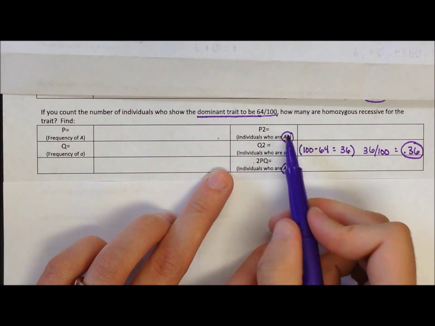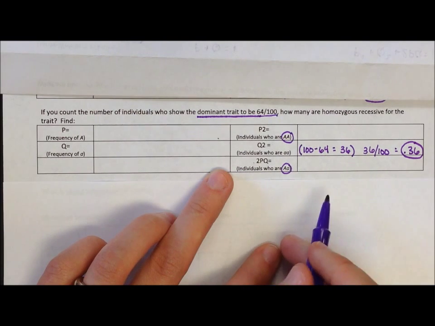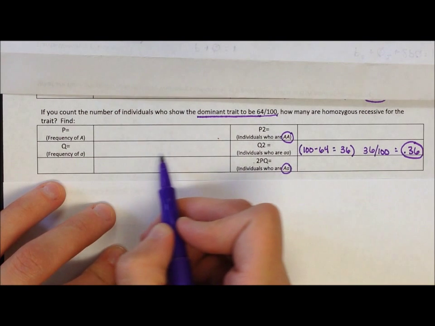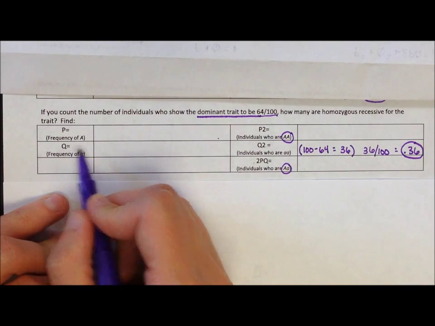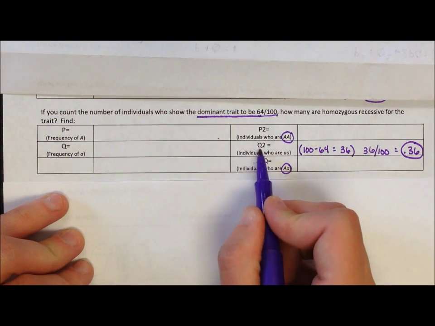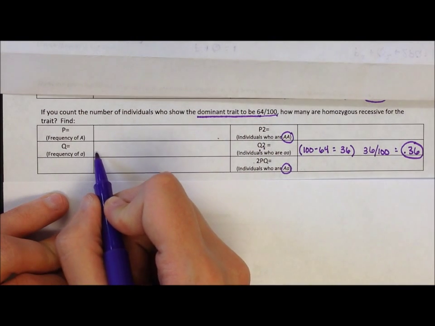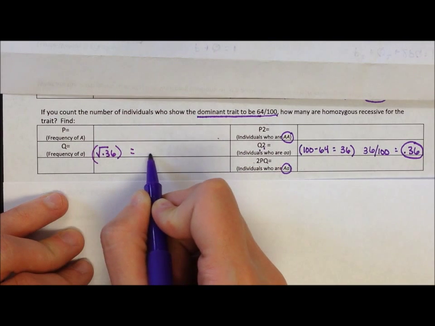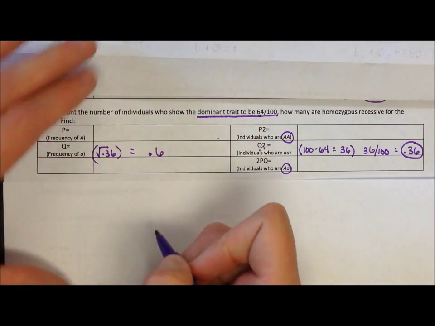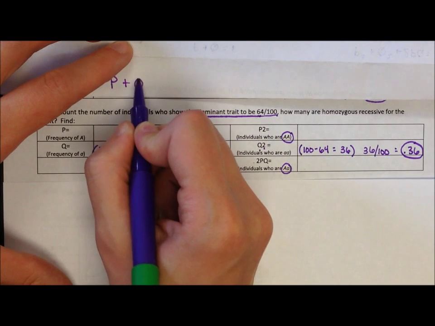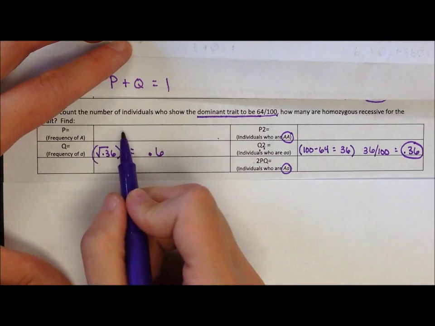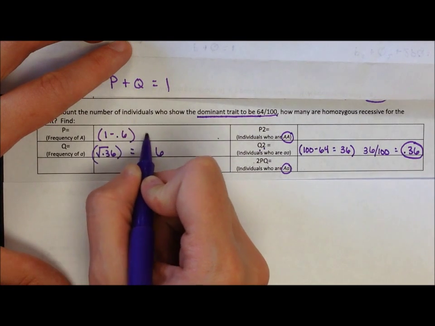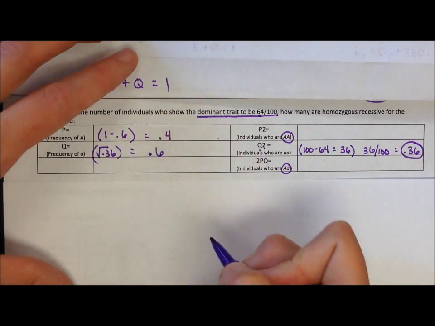Remember, I didn't know how that 64 was balanced between those two. Knowing that this is 0.36, I can go over here to this side. I know that q is going to be the square root of that, because that's the opposite of q squared. So the square root of 0.36 is 0.6. I can use my simple equation, p plus q equals 1, to figure out what p would be. It's going to be 1 minus 0.6, which gives me 0.4.